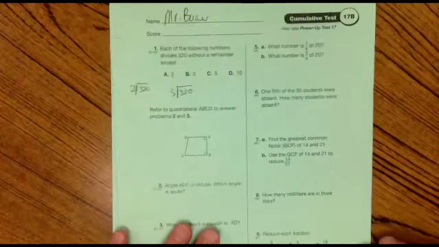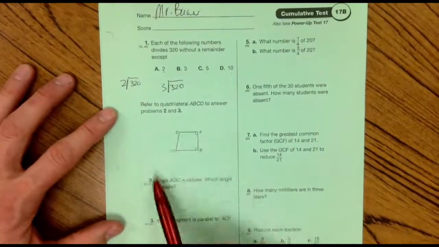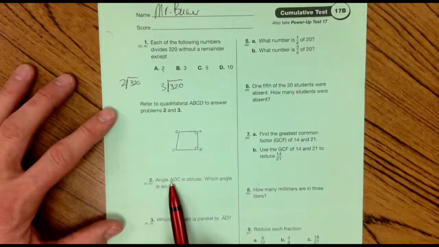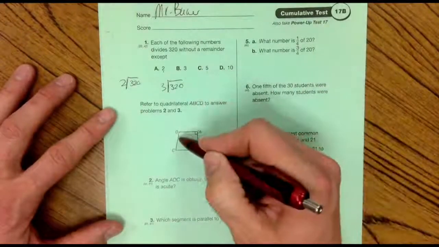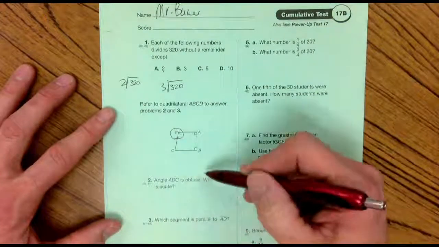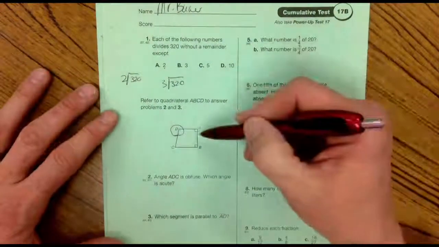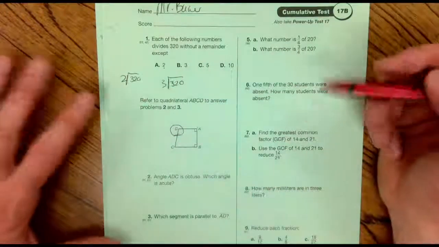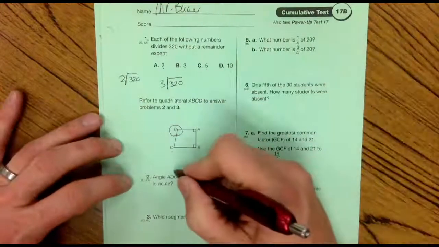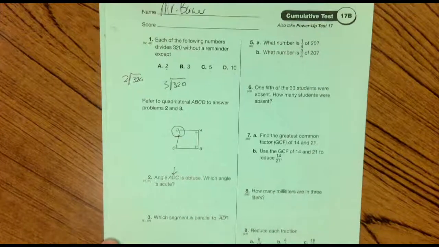I'll show you work in this spot if you end up dividing any of those. Number 2, it says refer to quadrilateral ABCD to answer both 2 and 3. 2, angle ADC. This angle right here is obtuse. Which one is acute? Is it A, is it B, or is it C? Now remember, whichever one you pick should have 3 letters with the angle letter in the middle. And it should have an angle sign. Which angle is acute?